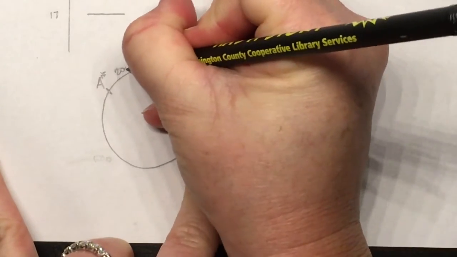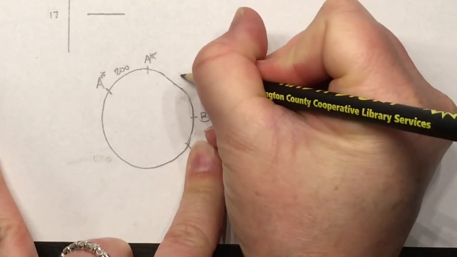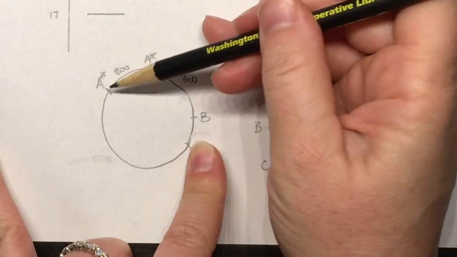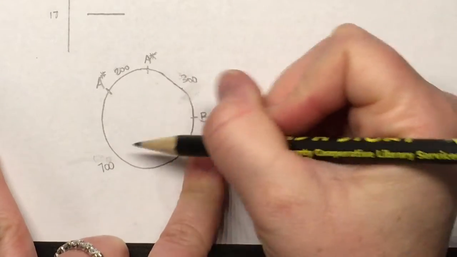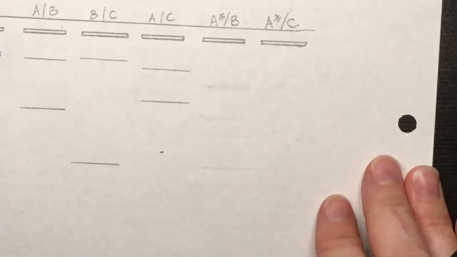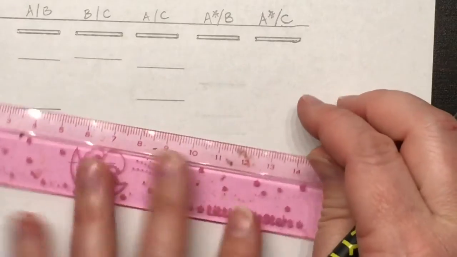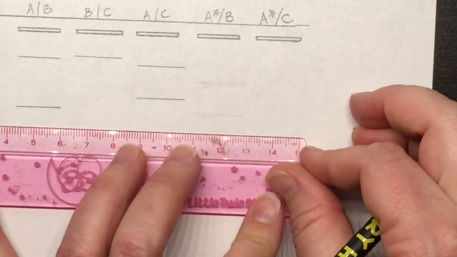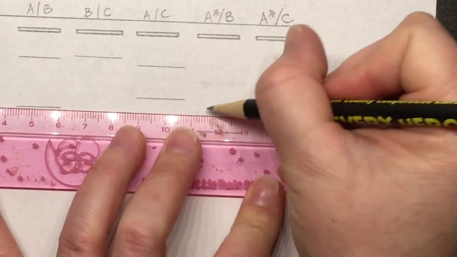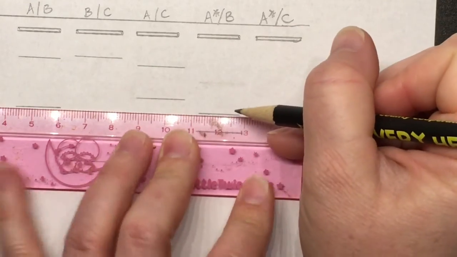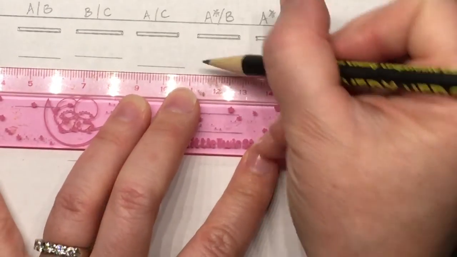So this one is gonna be 200 base pairs, this one is 300 base pairs, and this one is going to be 700 base pairs. So then over here, we're going to map those on the gel and what they would look like. So there would be a 200, a 300, and a 700.